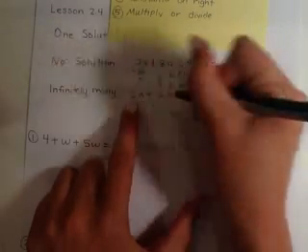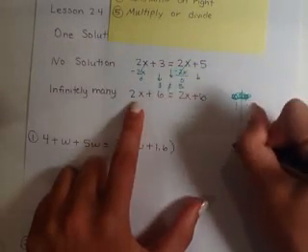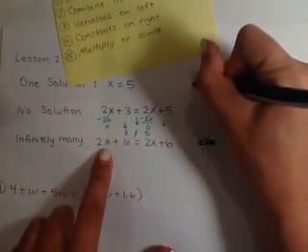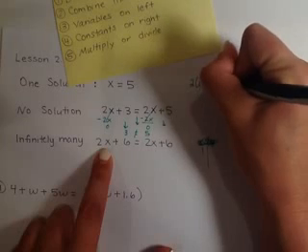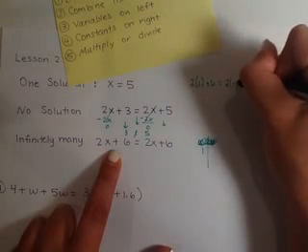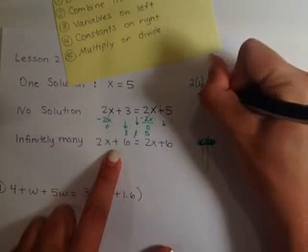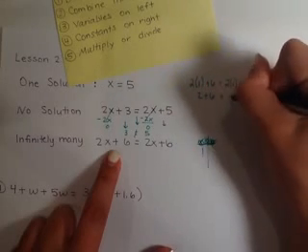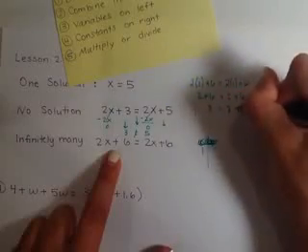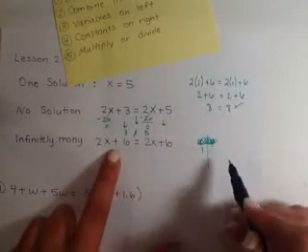If I put in 1 for x, I would get 2 times 1 plus 6 equals 2 times 1 plus 6. That would be 2 plus 6 equals 2 plus 6, which is 8 equals 8. Does that hold true? Yes. So 1 is a solution.